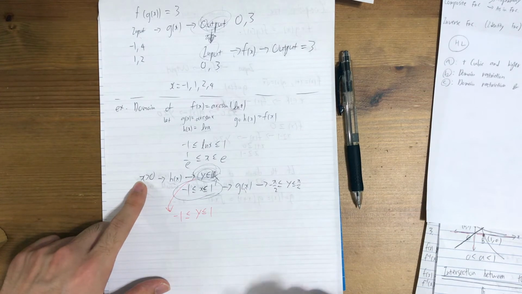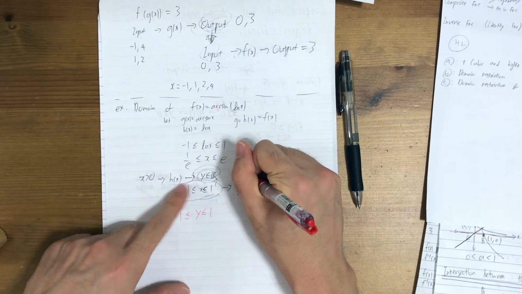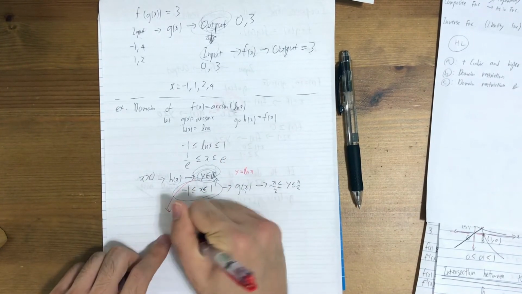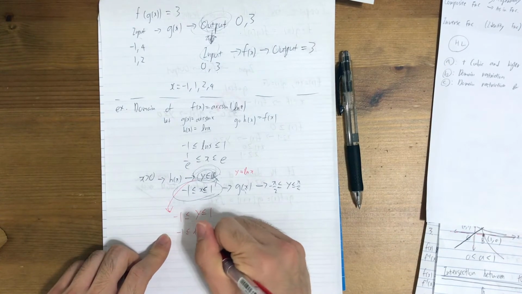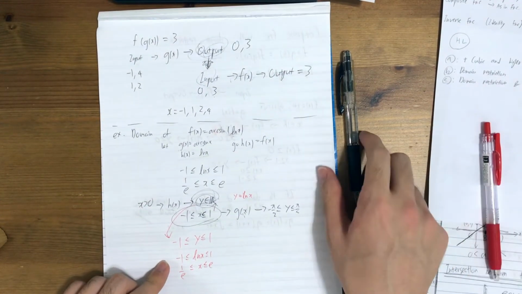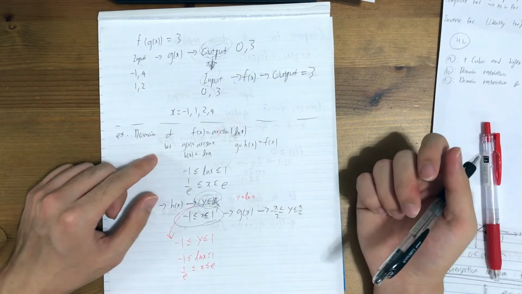And how do we do that? Again, what's y here? Y is hx, the output, right? Which is ln x. So ln x is between 1 and negative 1. So that means x is from 1 over e to e. So as you can see, just directly calculating is much faster, right?